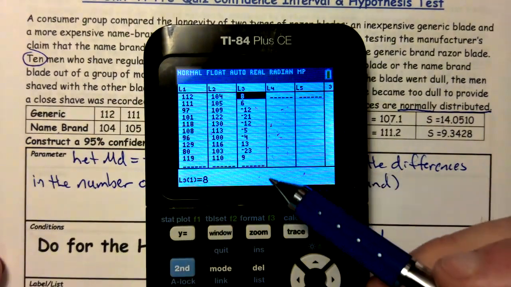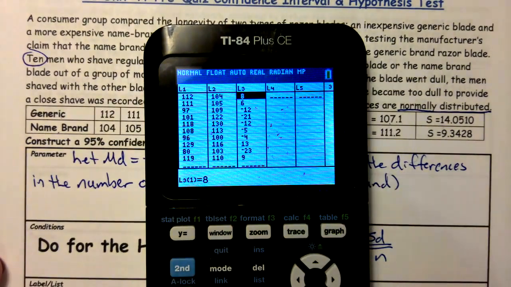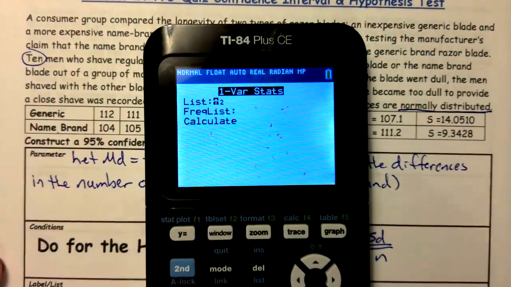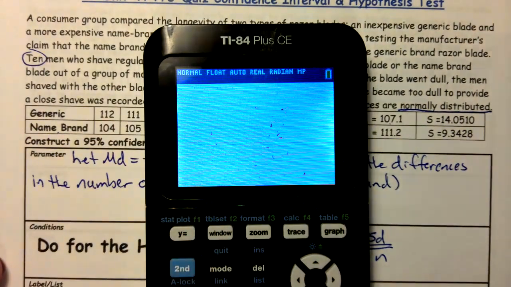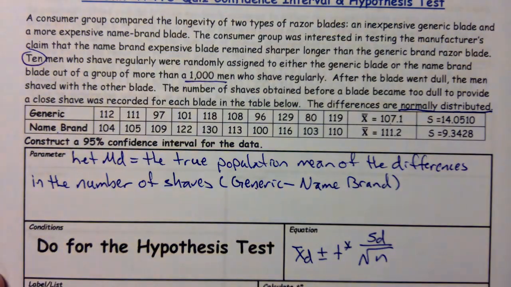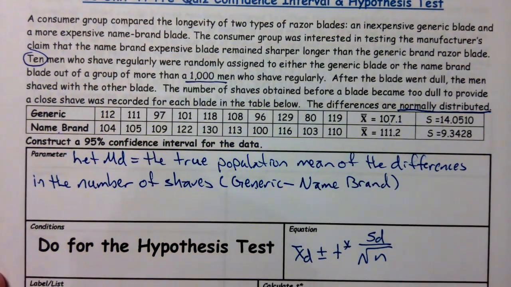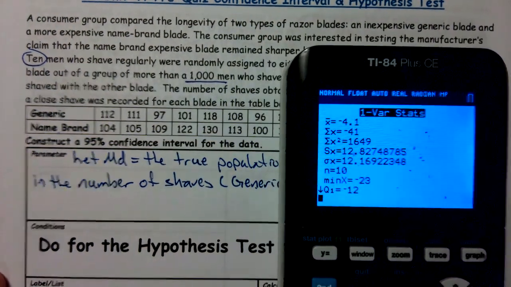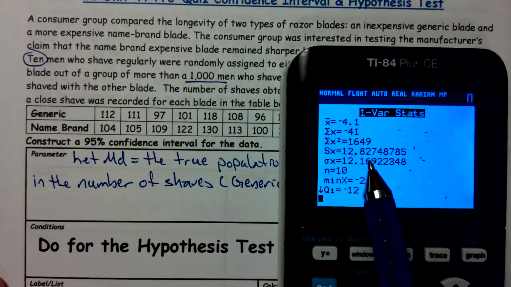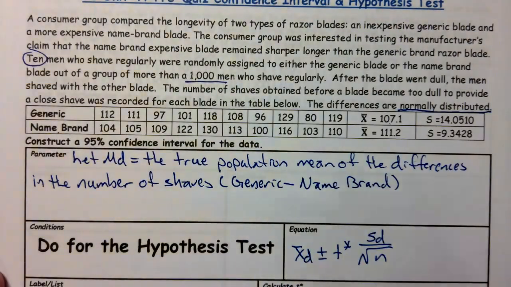And it's based on those differences that we're actually going to run our test. So stat, calc, one var stats. Let's look at L3. And I have an average difference of negative 4.1, and I have a standard deviation of 12.8274.